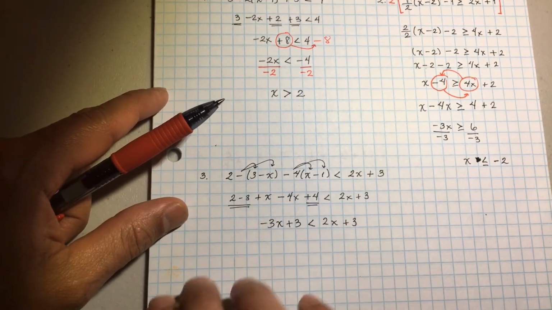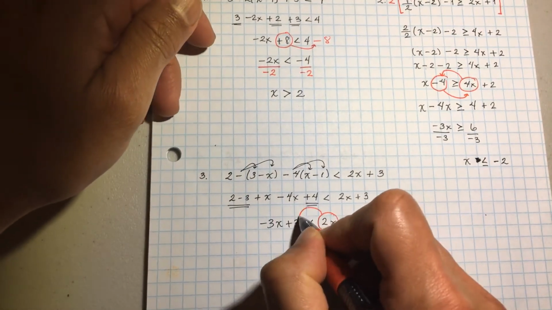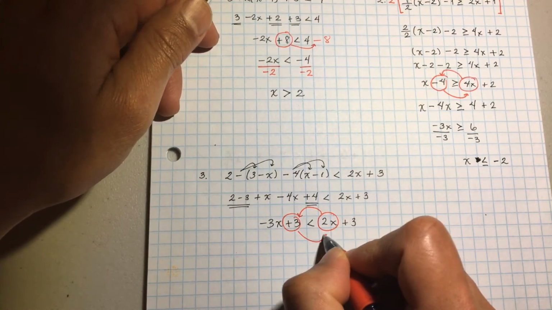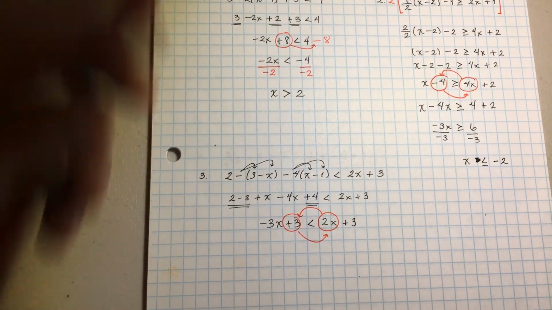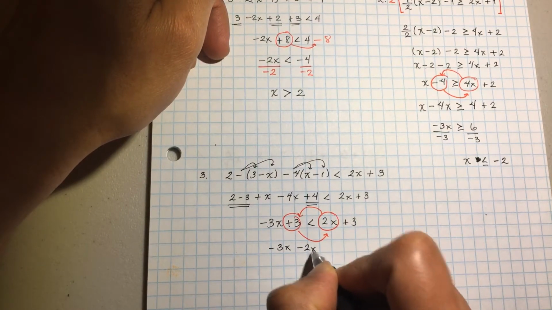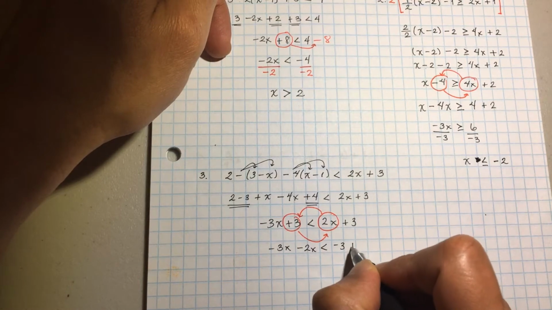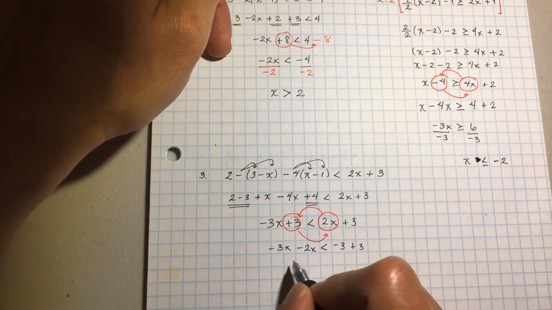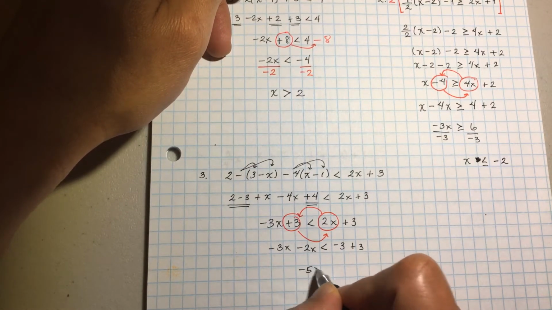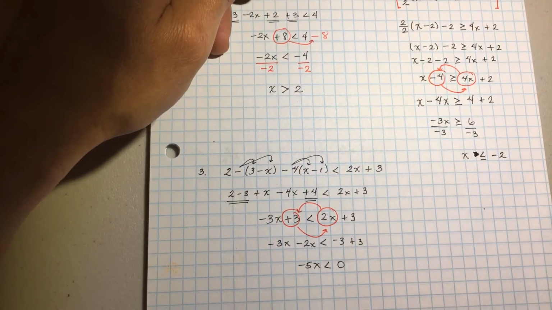Ahora letras a la izquierda, números a la derecha. ¿Ok? Vamos a moverlos. We're going to move them. So the positive 2x goes to the left, becomes a negative 2x. The positive 3 goes to the other side, becomes a negative 3. Okay? Negative 3x minus 2x is negative 5x. Negative 3 plus 3 is 0. And now we're going to divide.